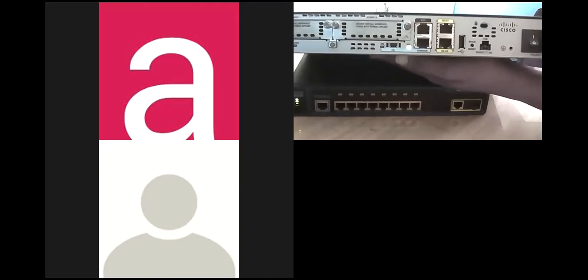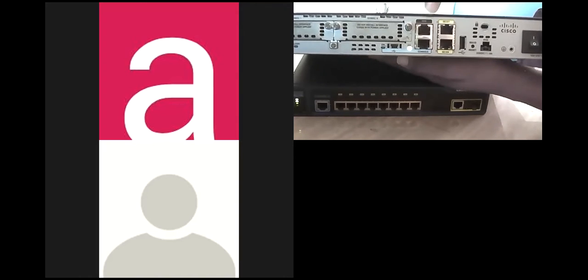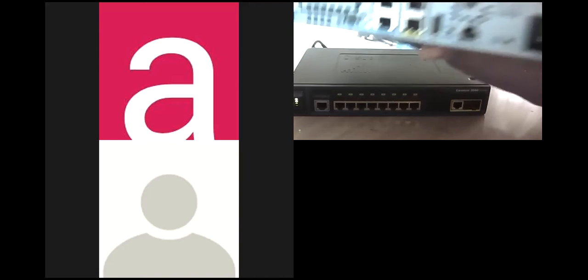So yeah, if you look at it from this view, we have a couple of things behind this router. The ports on this side, that's these blue ports. There's an auxiliary here. I don't know if you can see it. My camera is not too zoomed in, but there's an auxiliary here.